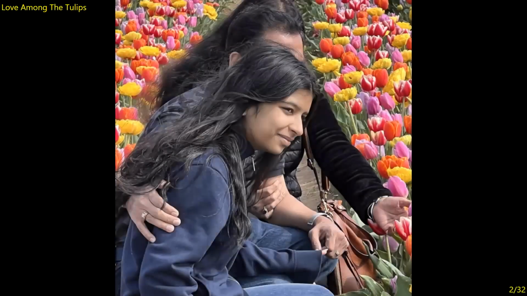Love Among the Tulips. So for this particular image, and for all images, I always ask myself, what is the intent of the maker? All right, your title says love amongst the tulips. Do I really get a true sense of love amongst the tulips? The fact that it's in your title is irrelevant.